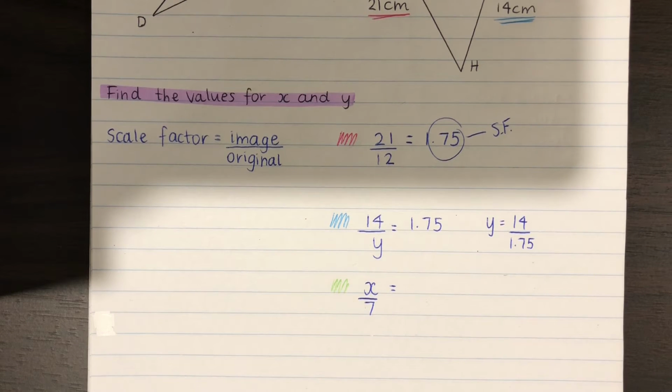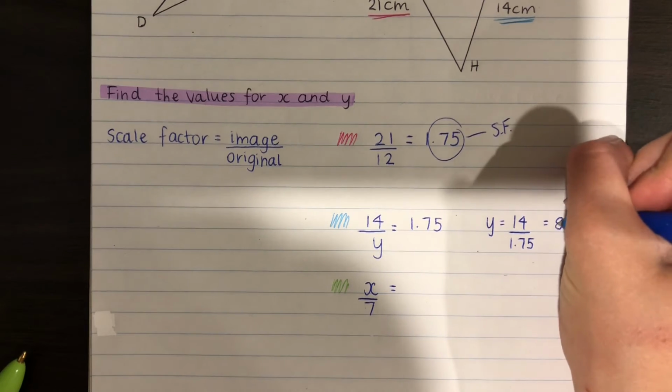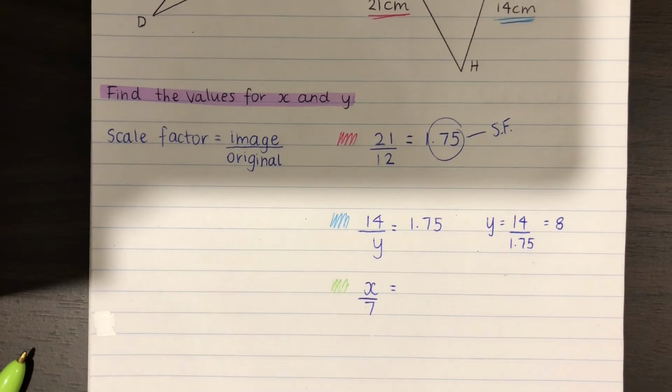And 14 divided by 1.75 equals 8, if you put that in your calculator.